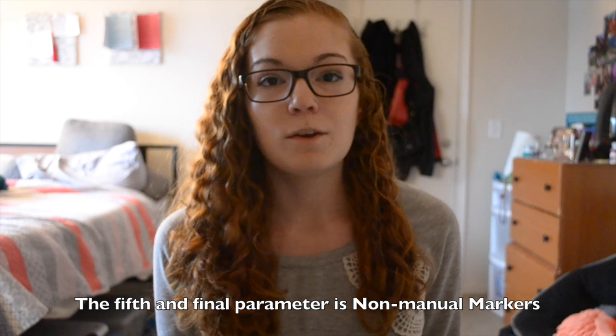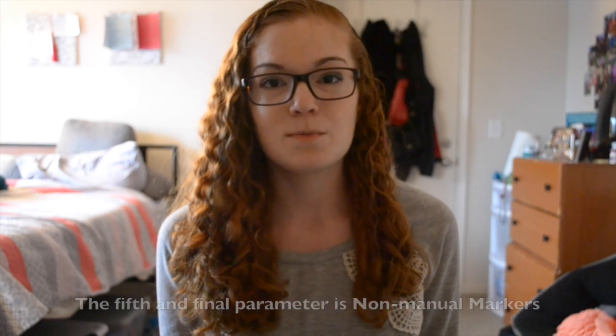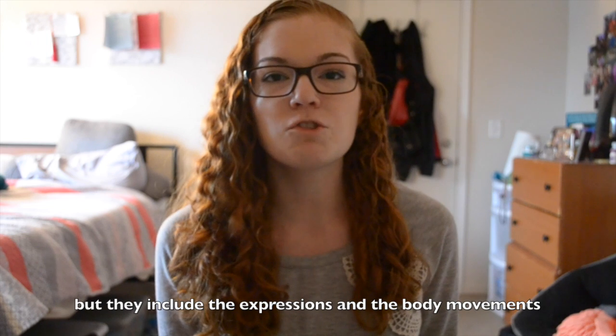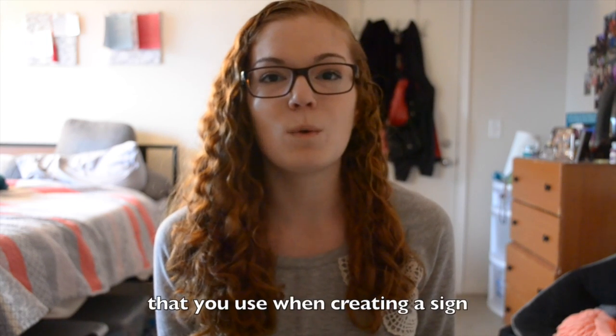The fifth and final parameter is non-manual markers, and these are also referred to as facial expressions, but they include the expressions and the body movements that you use when creating a sign.